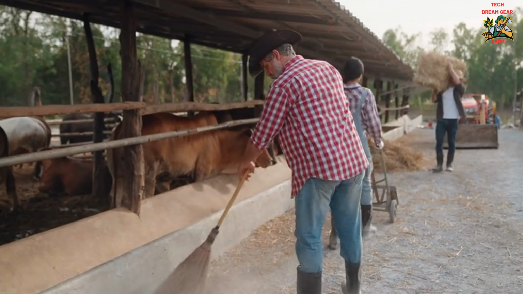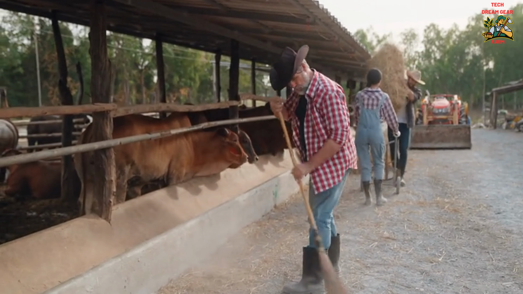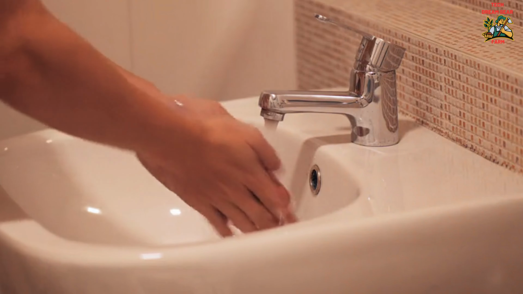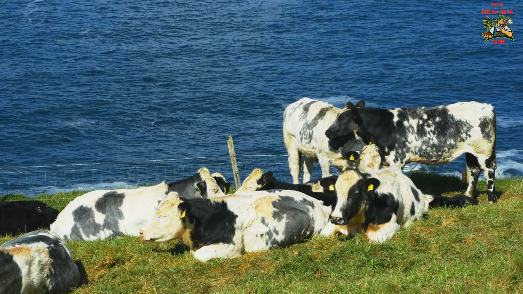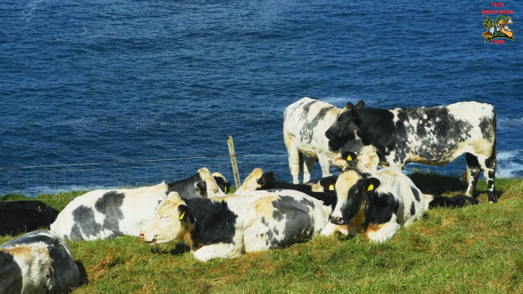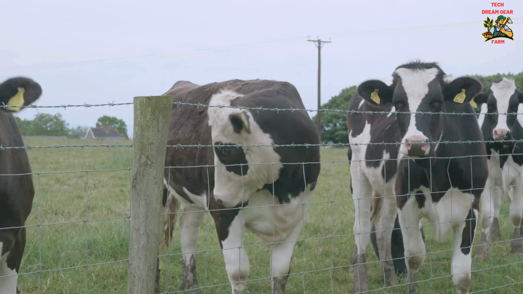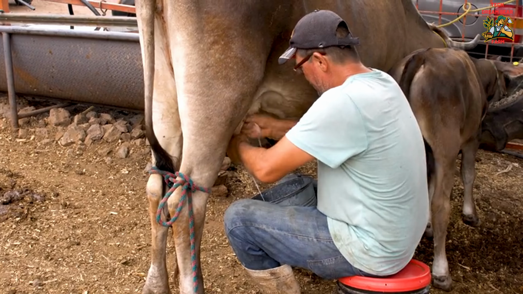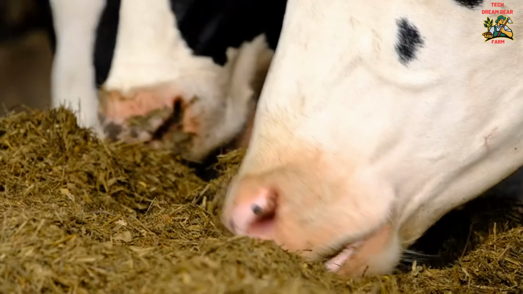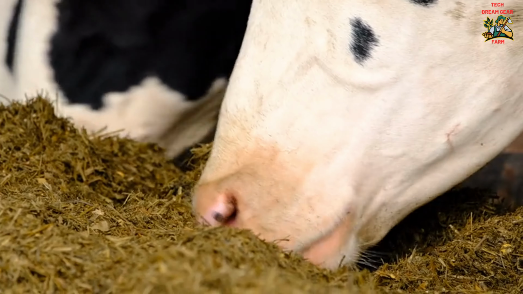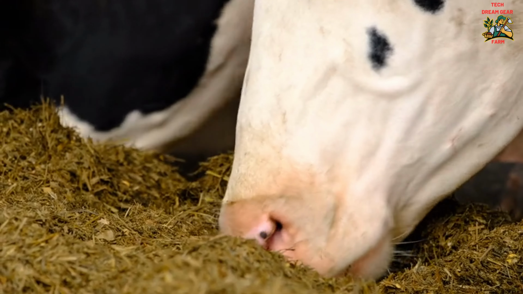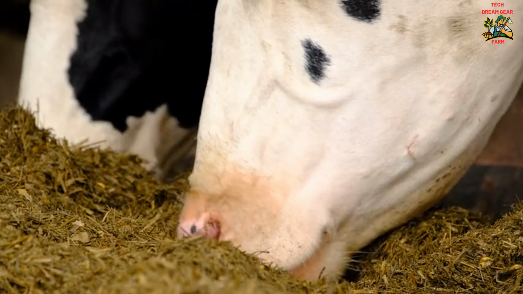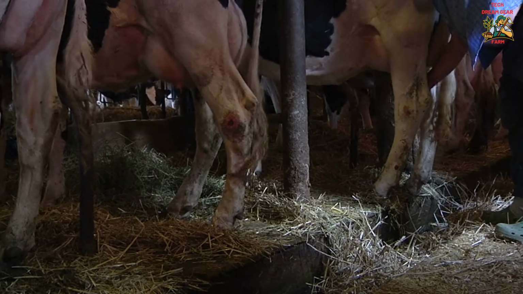Johne's disease in cattle and other ruminants. Prevention and management. Johne's disease, also called paratuberculosis, is a chronic bacterial infection that affects the intestines of ruminants like cattle, sheep, and goats. The disease causes severe weight loss, diarrhea, and reduced milk production. It is a slow progressing disease, which means it can take years for symptoms to become apparent, making it difficult to diagnose in the early stages.